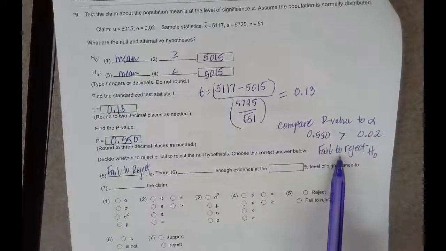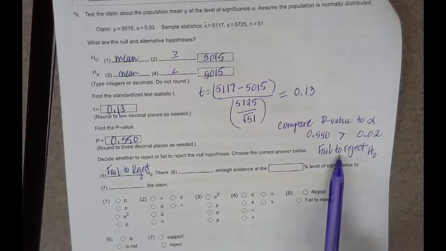If we fail to reject, that means that we are technically accepting the null.